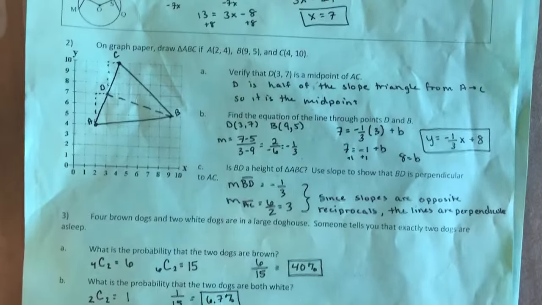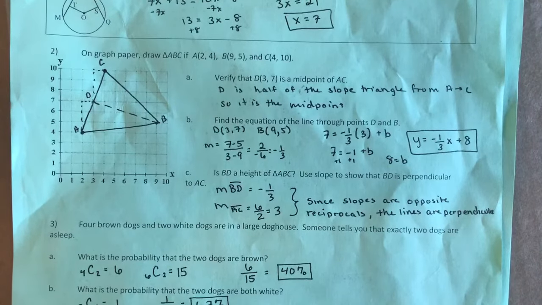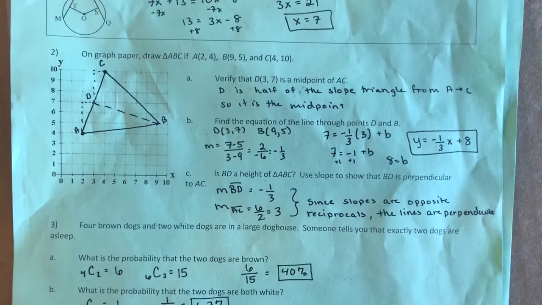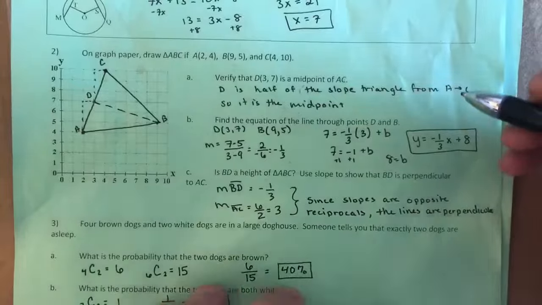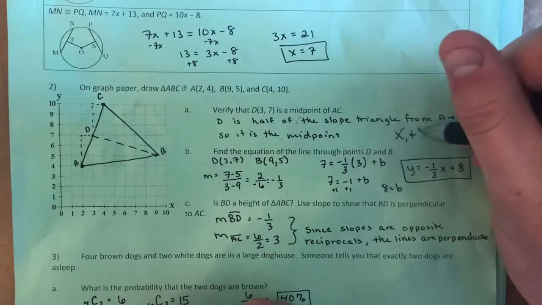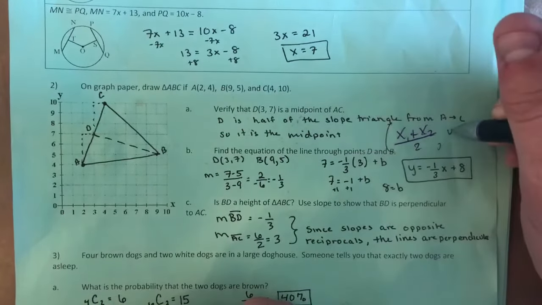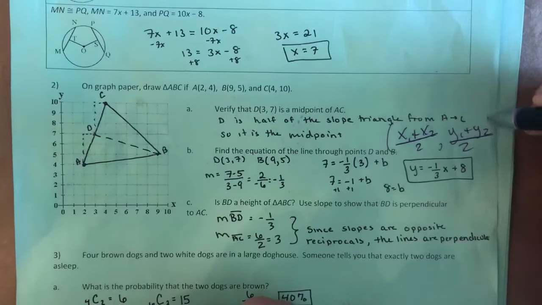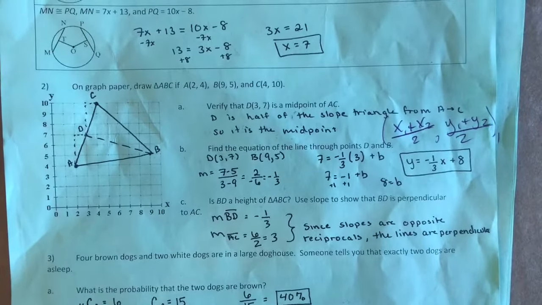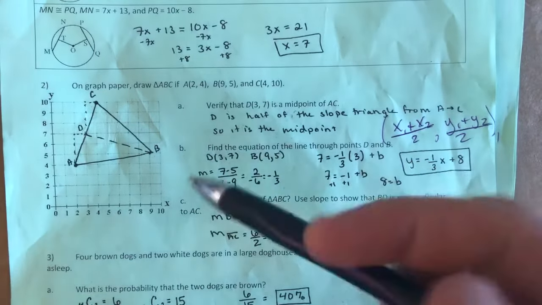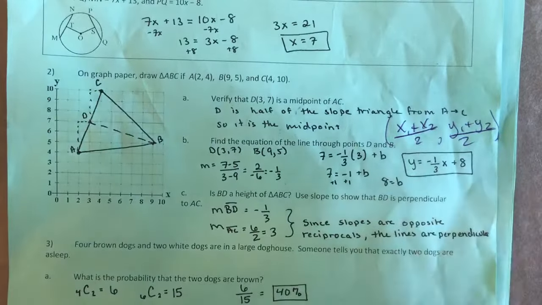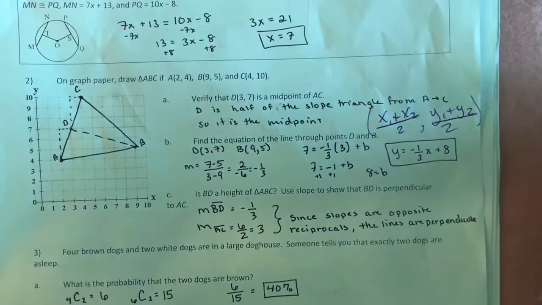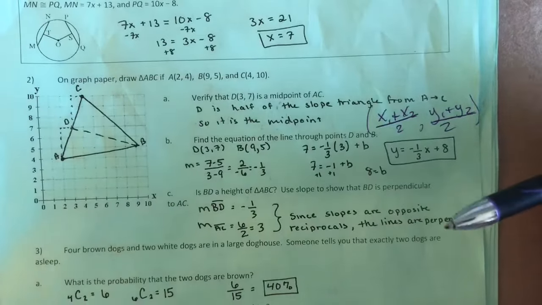Blast from the past with some triangle stuff and some systems or some equations. So verifying that D is a midpoint of AC. A couple ways you could do this. You could use the midpoint formula, which is x1 plus x2 over 2, y1 plus y2 over 2. Really, you're just taking the average distance between the two. Or you can just take the slope if you're verifying. Right, the slope from A to D is the same as from D to C, so it has to be the midpoint.